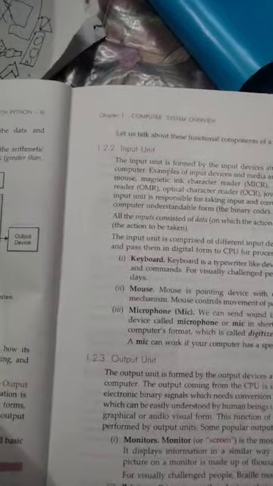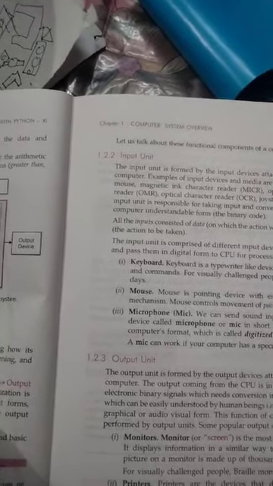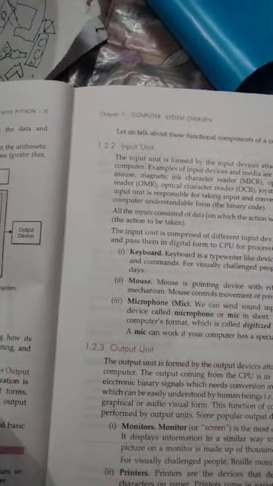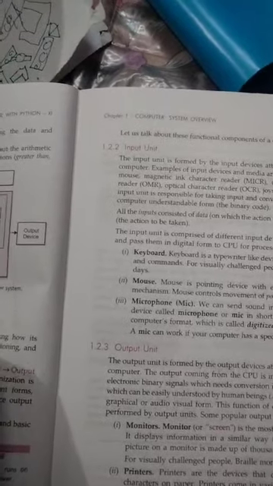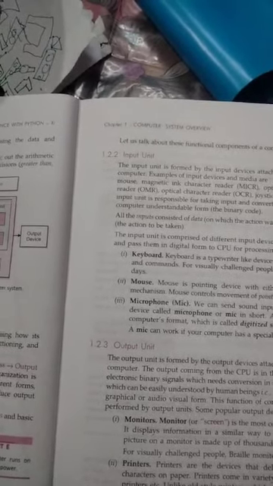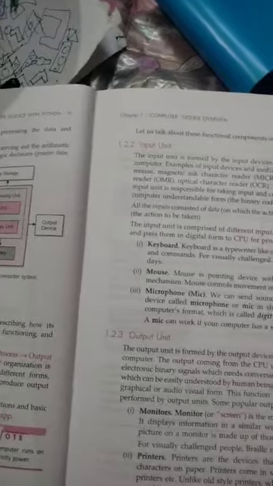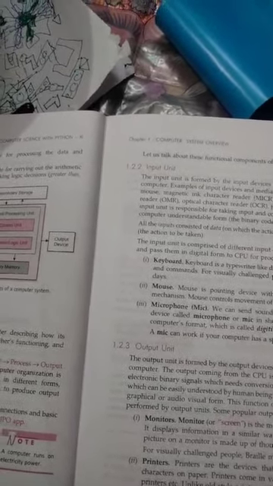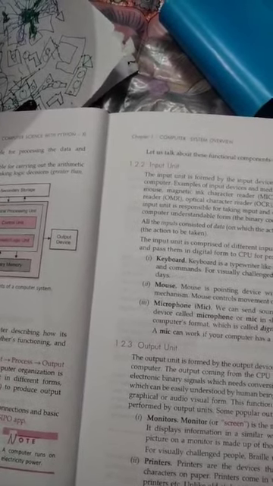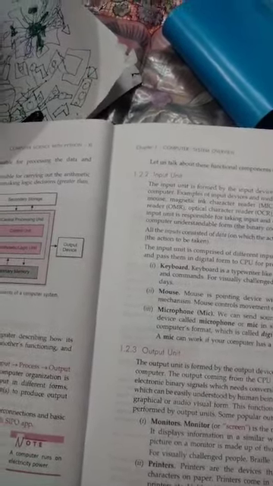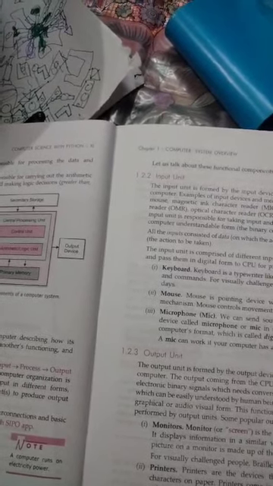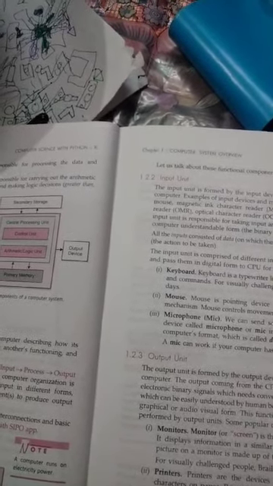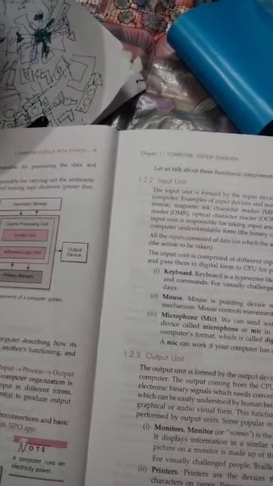Input unit. The input unit is formed by the physical devices attached to the computer. Examples of input devices and media are keyboard, mouse, magnetic ink character reader (MICR), optical mark reader (OMR), optical character reader (OCR), joystick, etc. The unit is responsible for taking input and converting it into computer understandable form, the binary code.